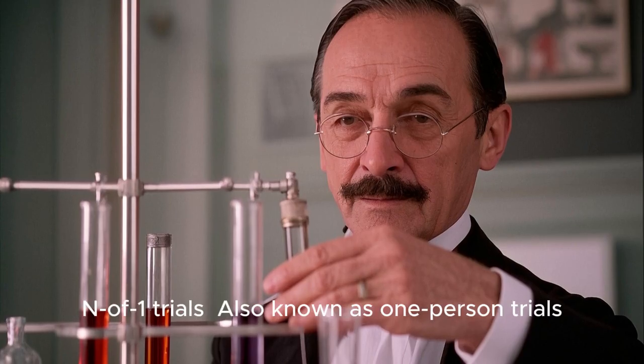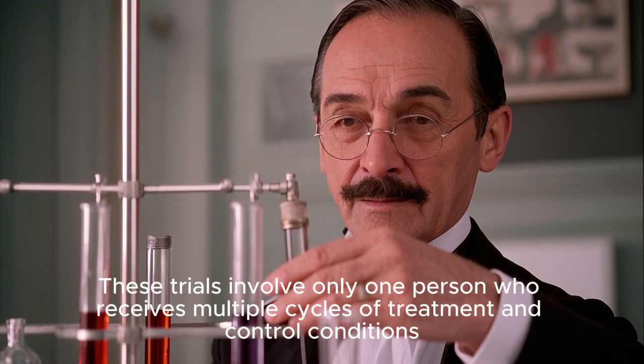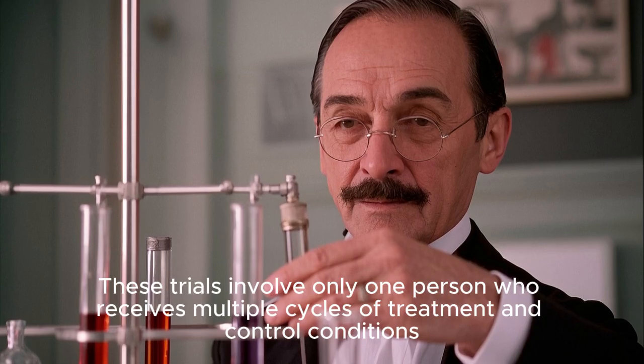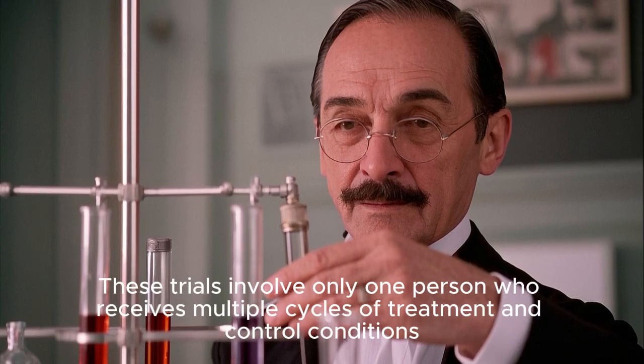N-of-1 trials, also known as one-person trials. These trials involve only one person who receives multiple cycles of treatment and control conditions.